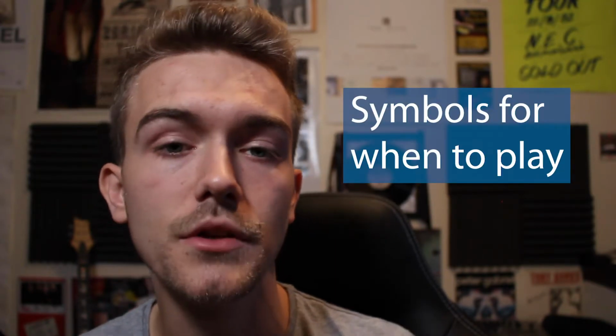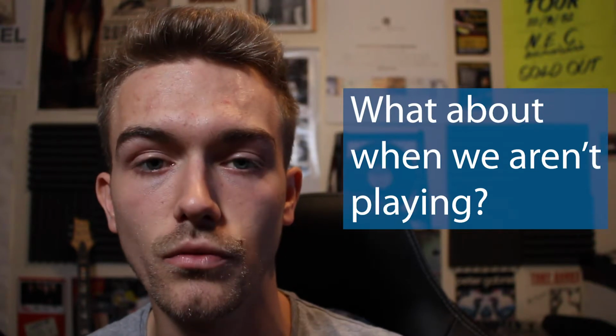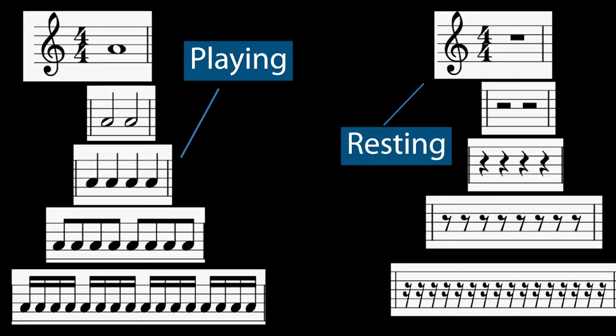So this rhythm tree is referring to notes when we're playing, but you don't always play in music, and that's called resting. So luckily, resting works in exactly the same way. The symbols are just slightly different, so you know the difference between the two. So here's notes when you're playing, and here are their resting counterparts.